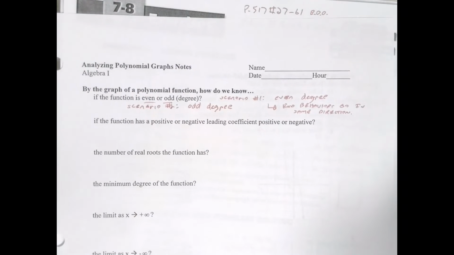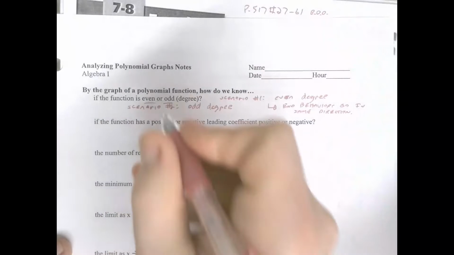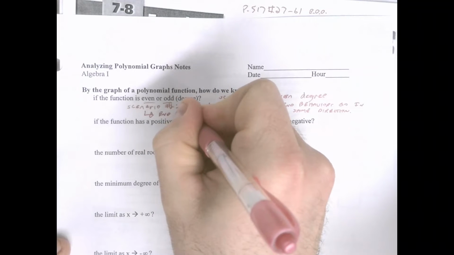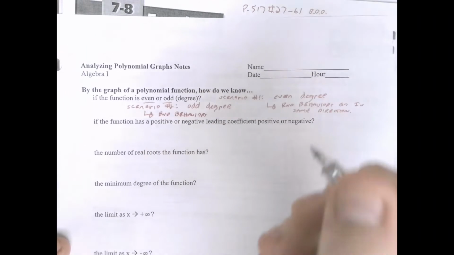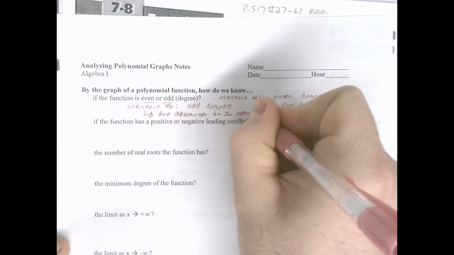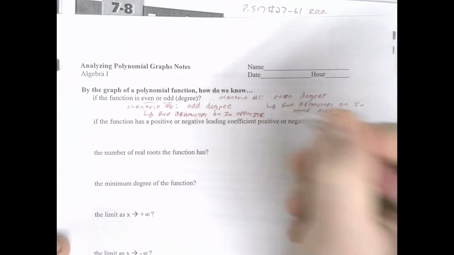If even degrees go in the same direction, what do you think odd degree functions are going to show on the graph? Good. So we're going to write down that odd degree functions have end behaviors that go in opposite directions.